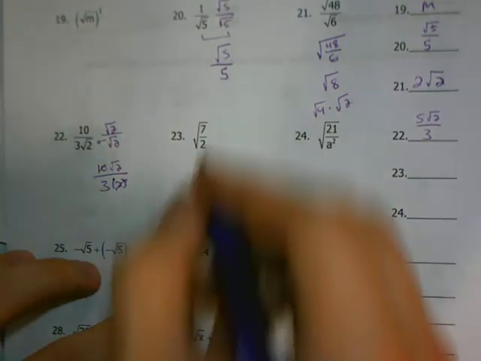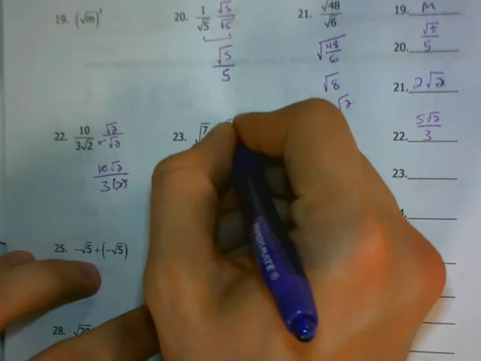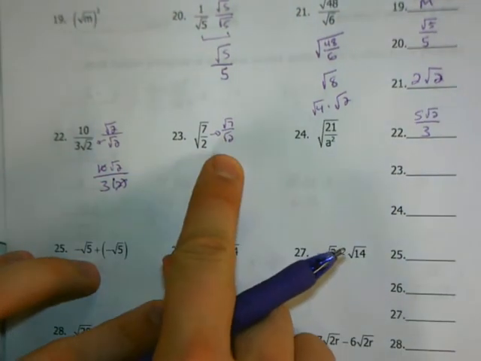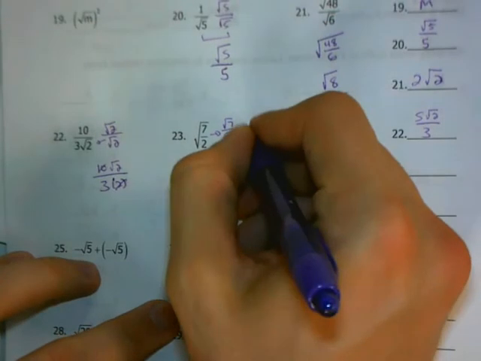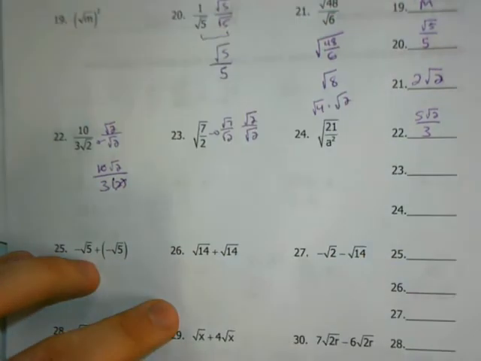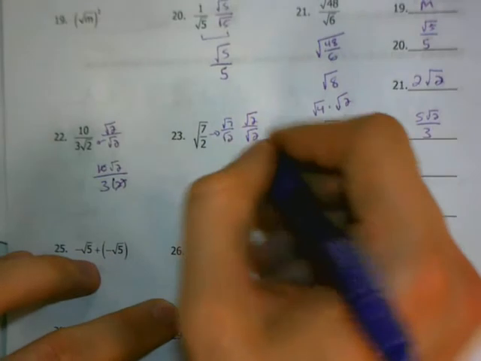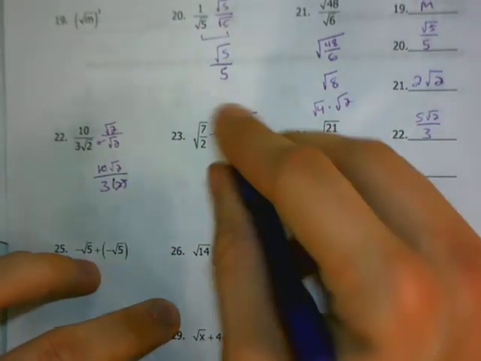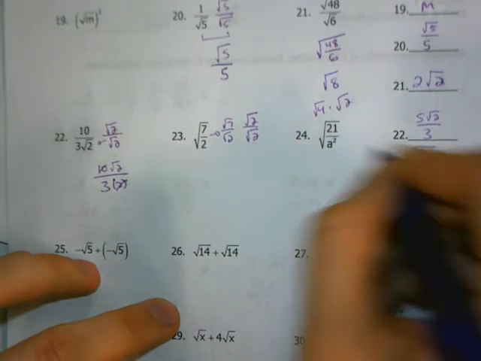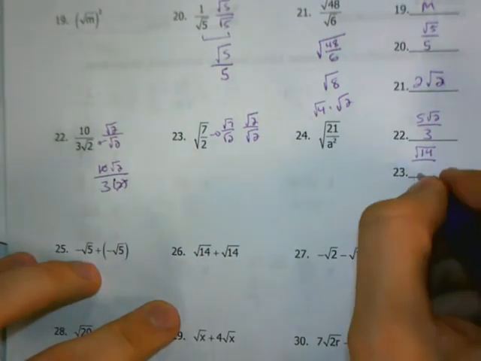Number 23. I'm going to break this apart into the square root of 7 divided by the square root of 2. Again, I want to get rid of the radical in the denominator. So I'm going to multiply by that number on both sides. Still multiplying by 1, only changing the way it looks. This is called rationalizing the denominator. 7 times 2 is 14, still in the square root. And on the bottom, square root of 2 times square root of 2, of course, is 2.